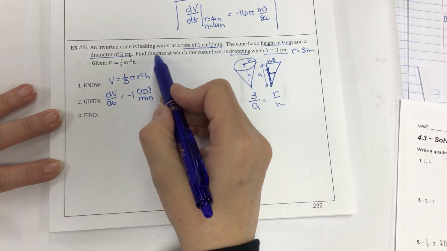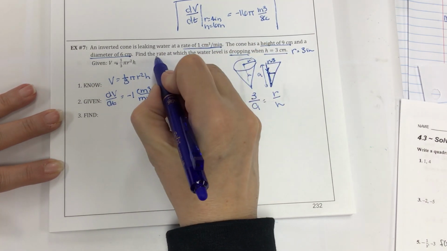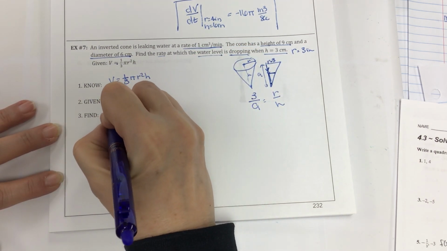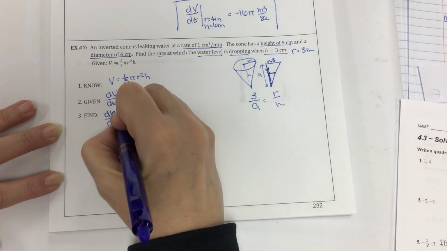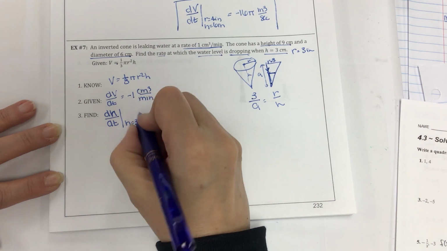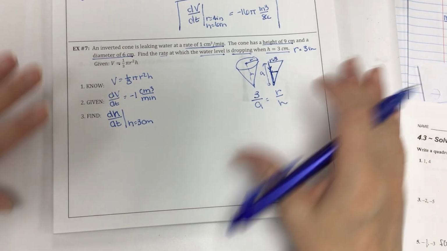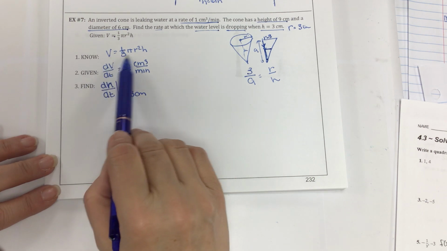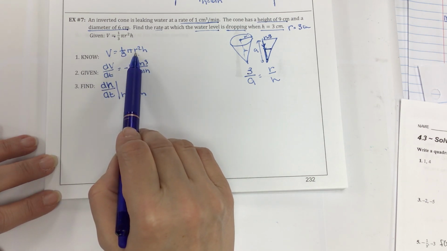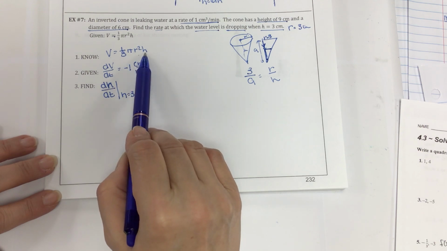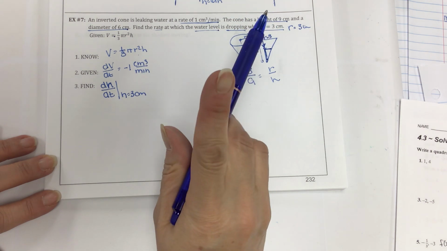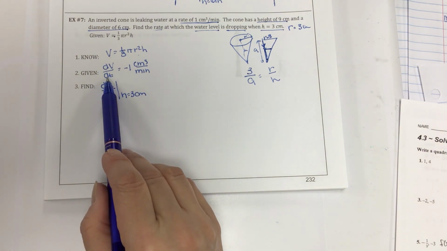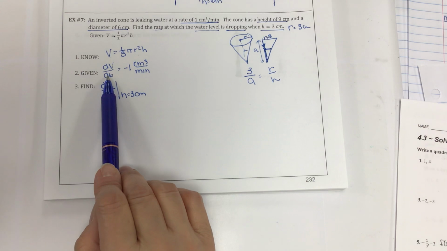I'm wanting to find the rate at which the water level is dropping. So if I'm finding the rate at which it's dropping, I'm trying to find the rate of the height. So that means I'm finding the derivative of the height with respect to time, specifically when the height is 3 centimeters. Now, if I was to do the derivative of this, I would end up with dr/dt and dh/dt. I don't know dr/dt. I do know that I'm trying to find dh/dt, and I know dV/dt, but I can't have 3 different rates if I only know 1.